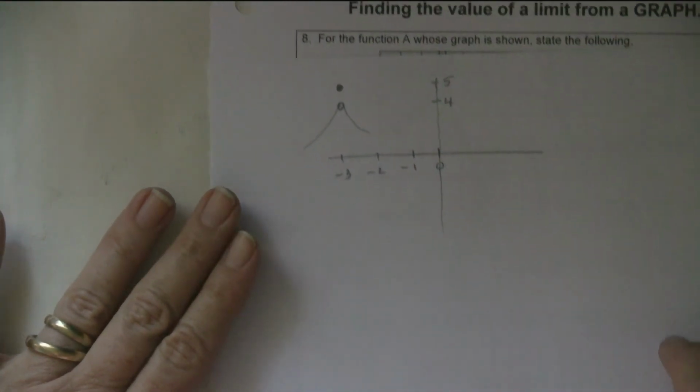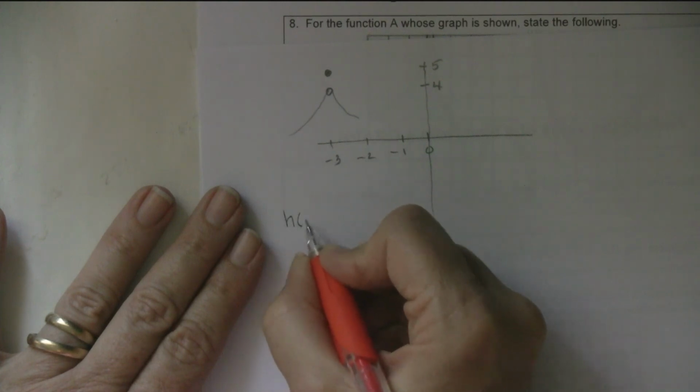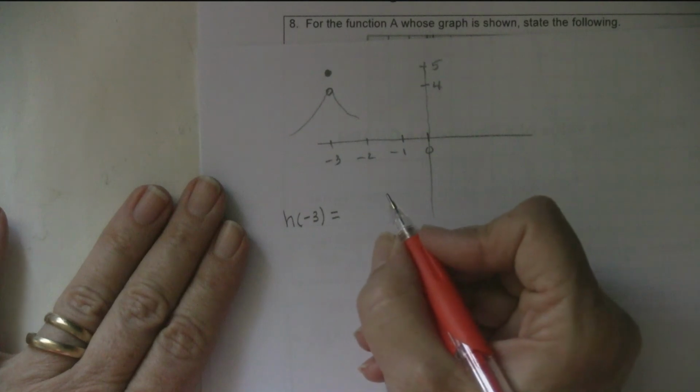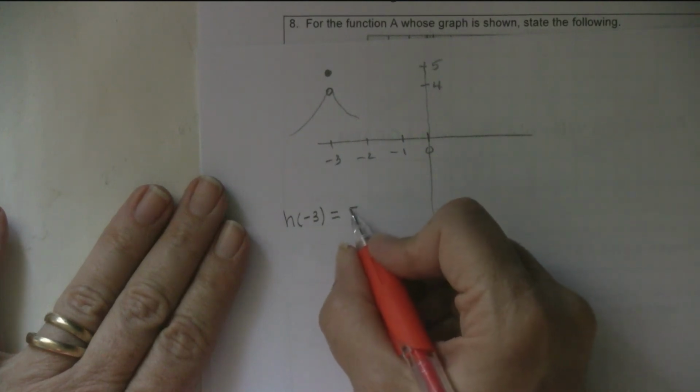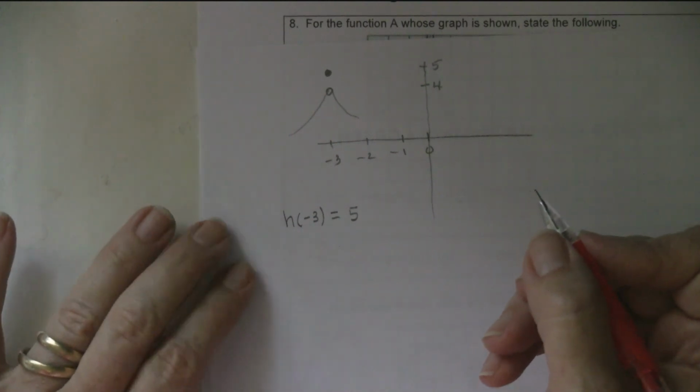And let's say, so I've just drawn that picture, that they asked you to find h at -3. Do you know what the answer would be? Yeah, it'd be 5. Because I don't look at what's happening to the left or what's happening to the right.